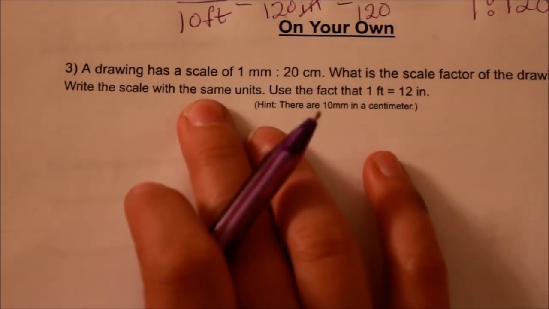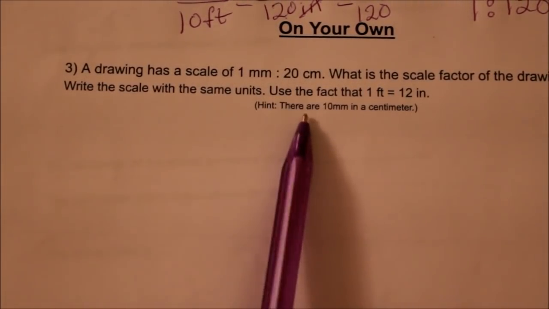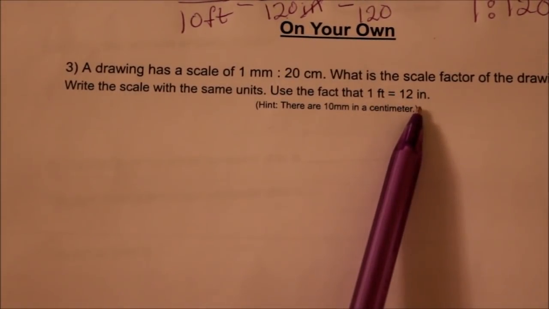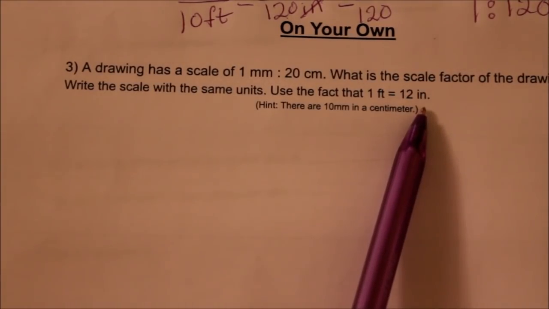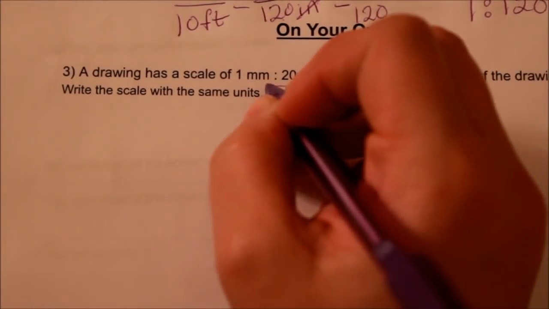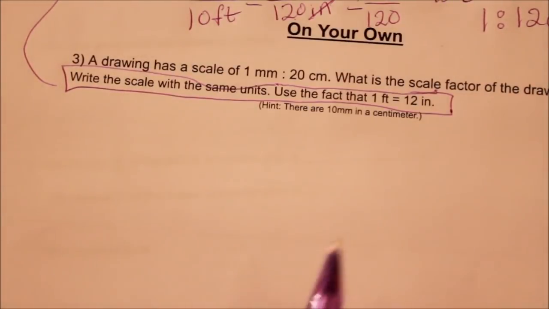Now I would like you to try number 3 as well. Please use the same fact that 1 foot is equal to 12 inches. Actually, this should have all been up there, so I apologize.